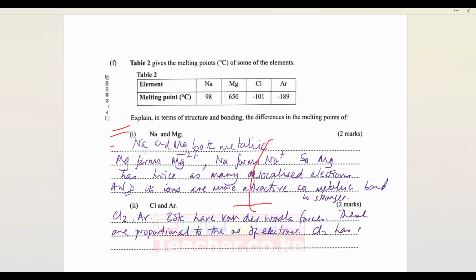Cl2 has more electrons. Chlorine is number 17, so it's 2 times 17, which is 34 per molecule, than Ar, which is going to have 18, because it's a single atom. So stronger, or more, doesn't matter which way you want to say it, van der Waals forces. That's the answer.